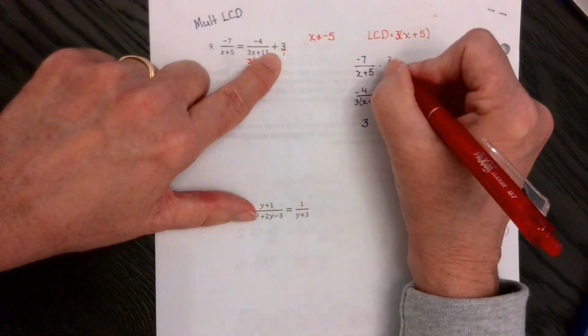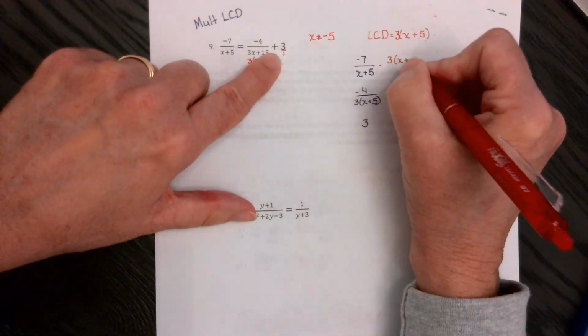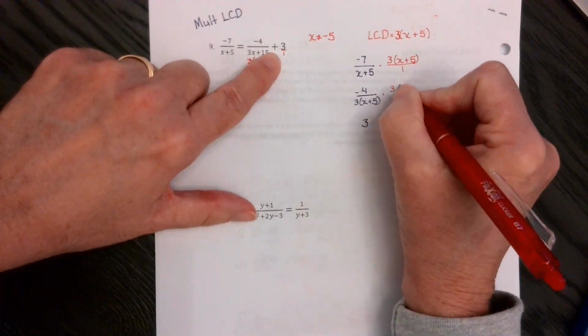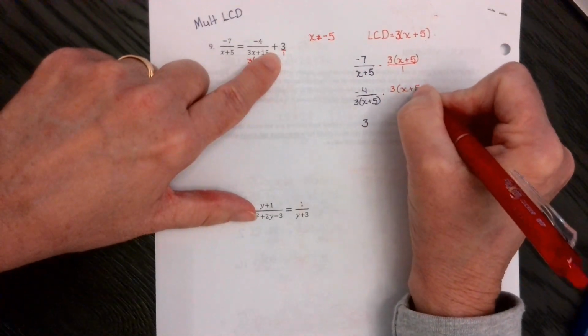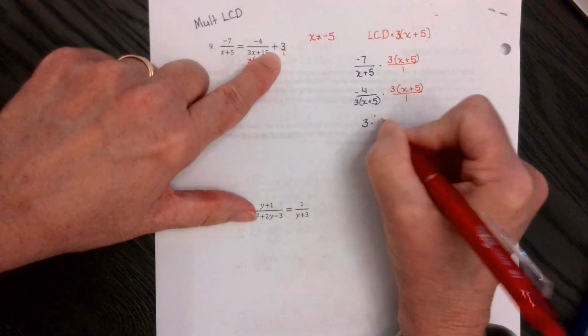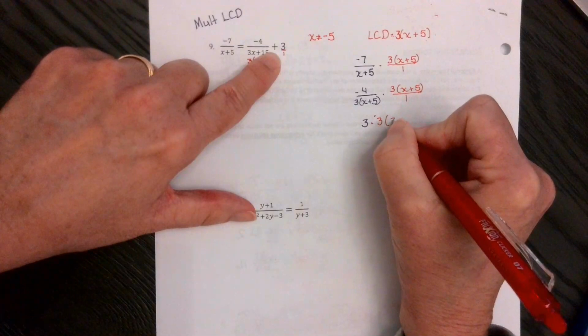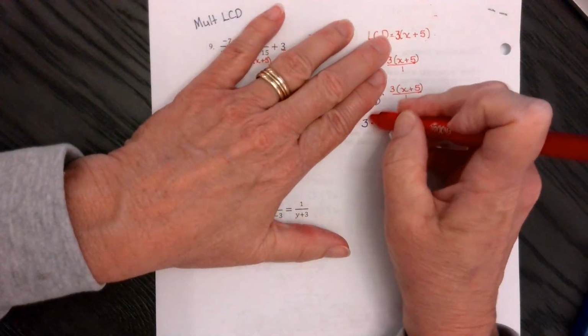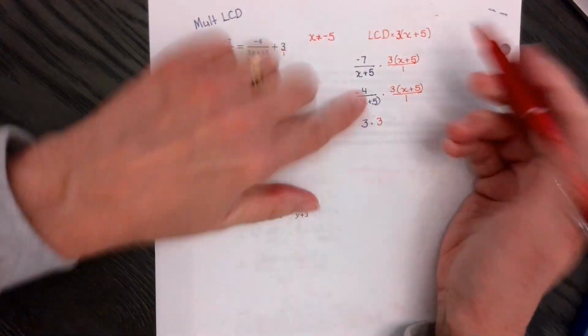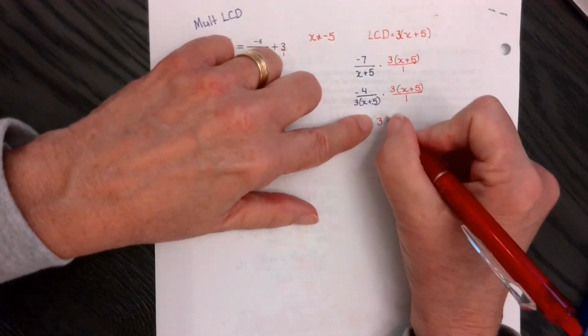So I'm going to multiply this by this, or LCD over 1. And multiply this times 3 times 3. Oops. Let's try this again. This times our LCD.